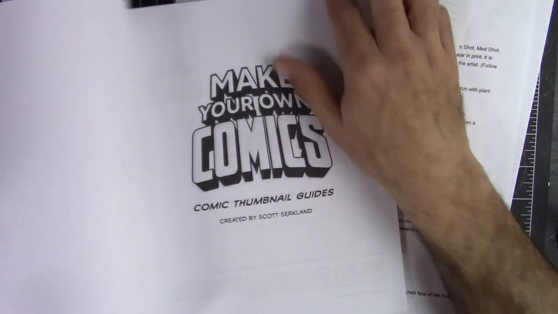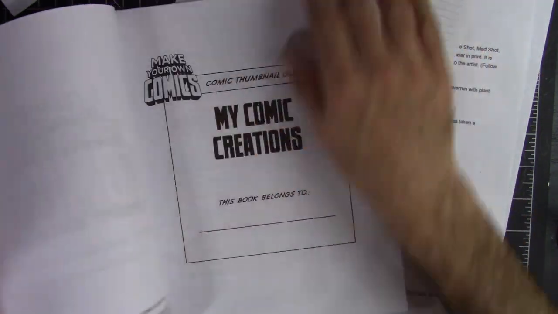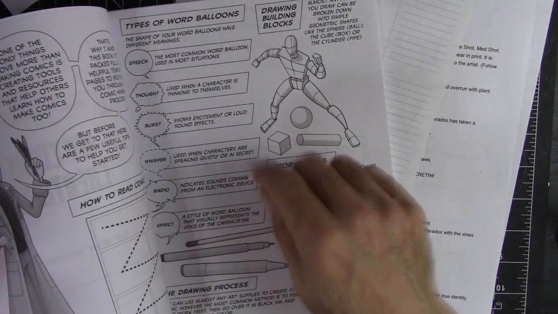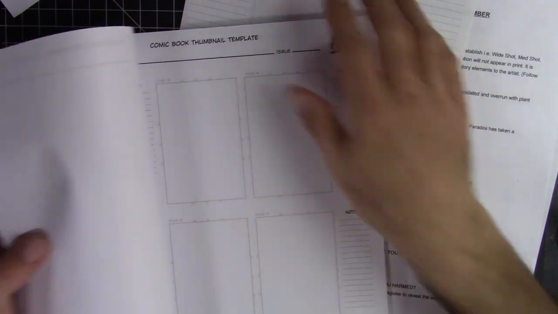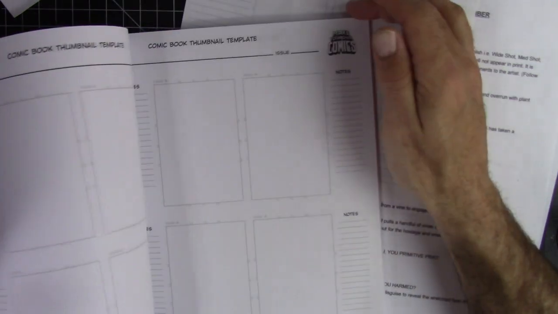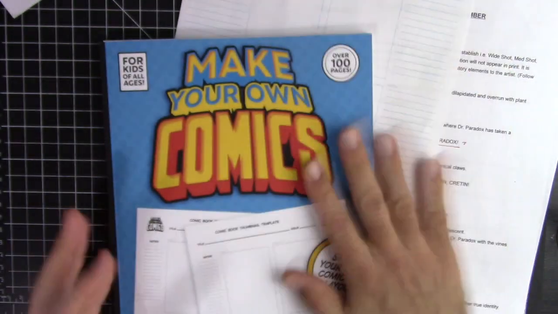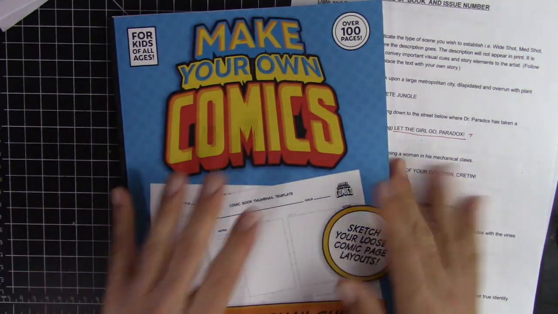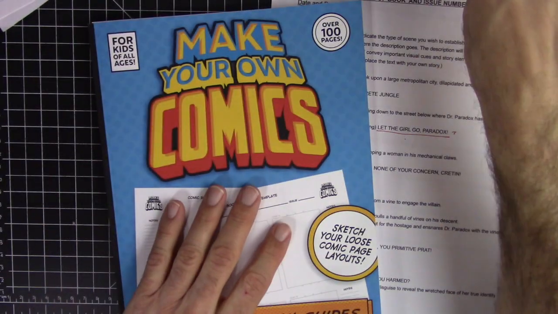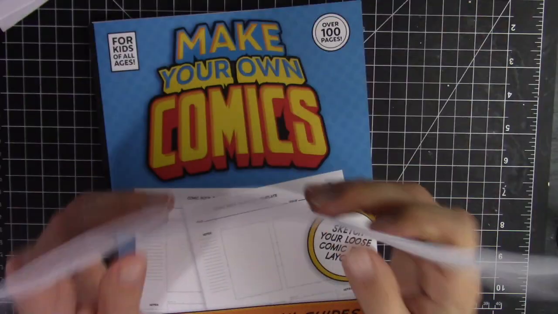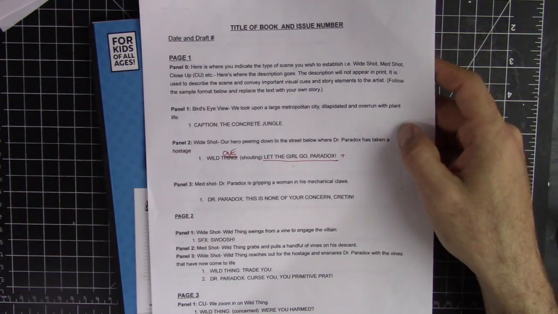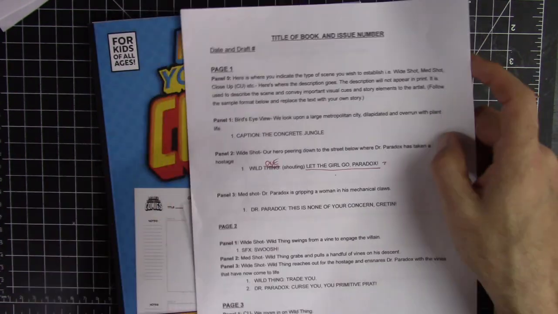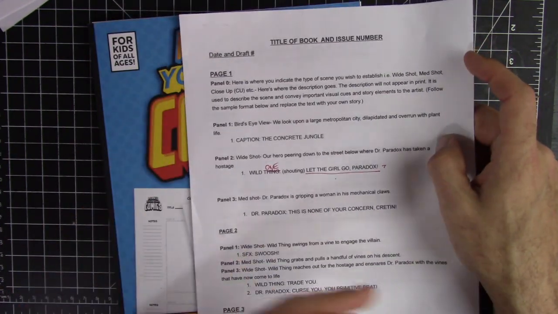But I'm just gonna show you here. You can personalize it and everything. In the beginning, there's some drawing tips and things like that. And then, like I said, you've got all these thumbnail pages that you can just use as a journal. So I'm actually going to use this, and then we're going to go over the script that I've been showing you before. We went over me creating the script, but now I want to create thumbnails of it just to give me an idea.